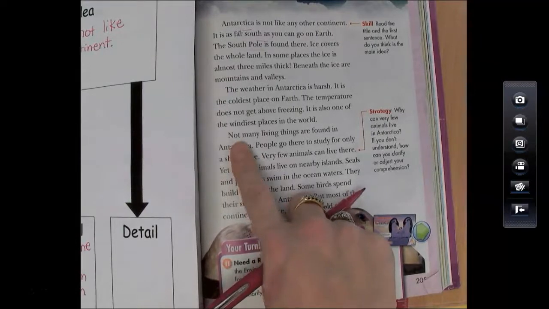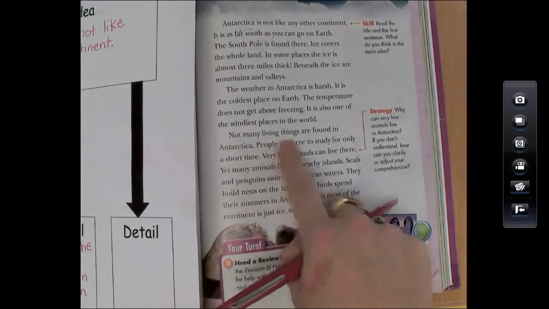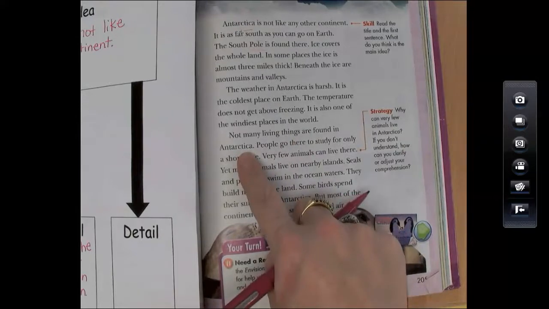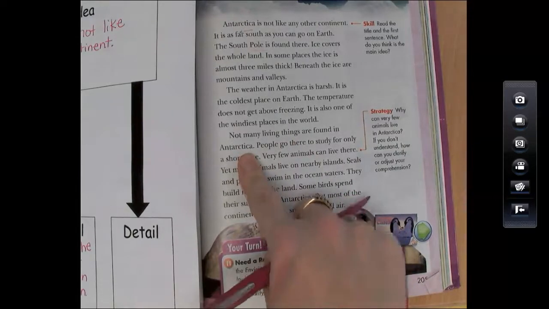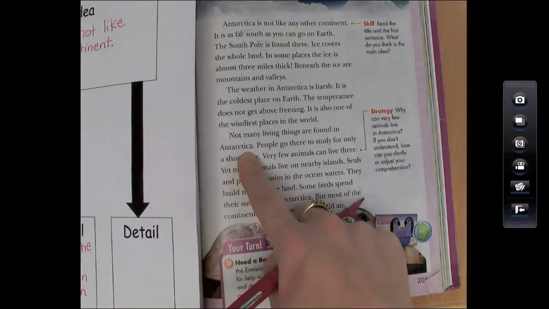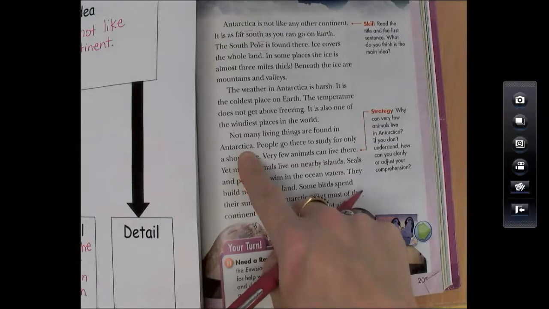Oh, here we go. Not many living things are found in Antarctica. Boys and girls, do you know what that means? Not many living things are found in Antarctica? Well, does that make Antarctica unique or different from all the other continents here on this Earth?